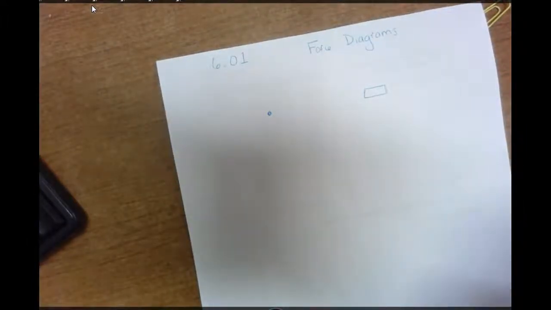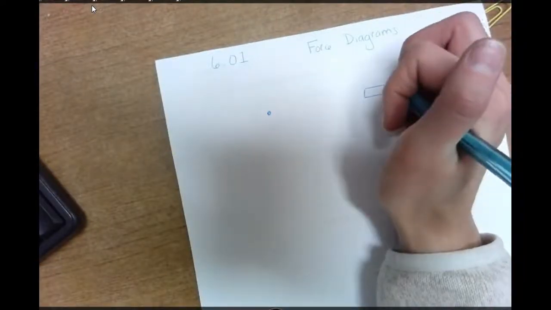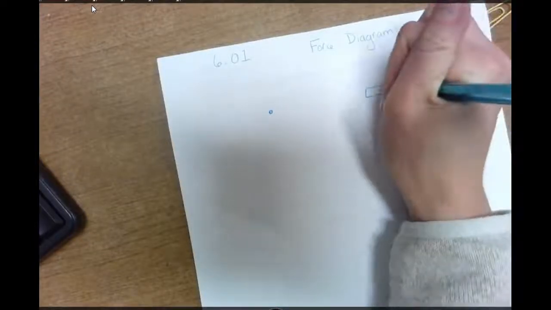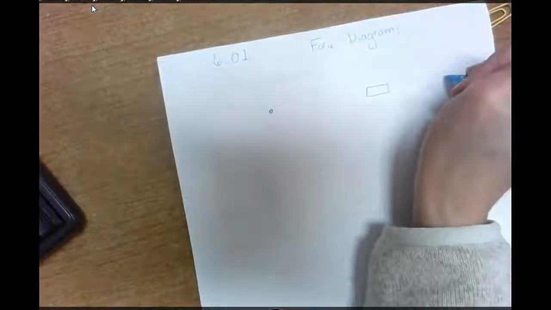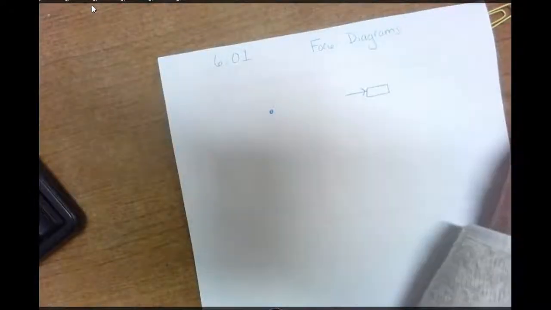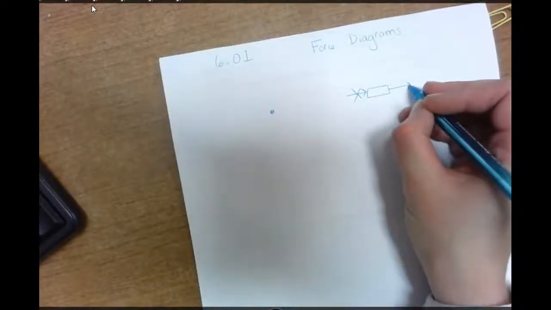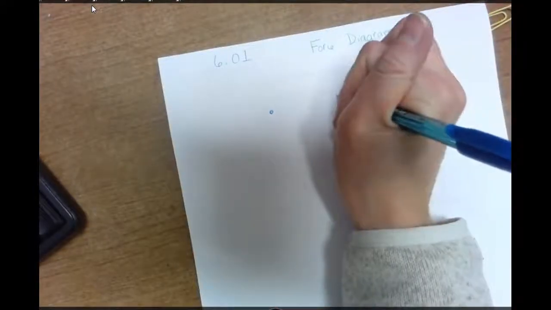Then the forces that act on these objects are going to come out from the object. That doesn't mean that the force is actually coming from inside the object, but that's the way we draw them. All arrows must point away from the object. For example, if there is a force on this object pushing it to the right, I would never draw an arrow coming in like that. The arrow would always come out from the object, so the force is to the right. If there were a force to the left, same thing. I wouldn't draw it coming in. I would draw it going out.